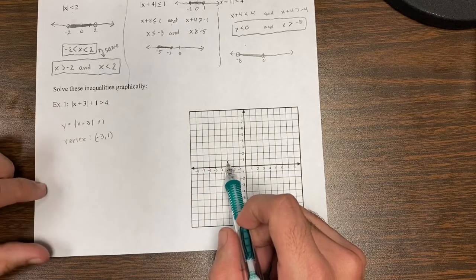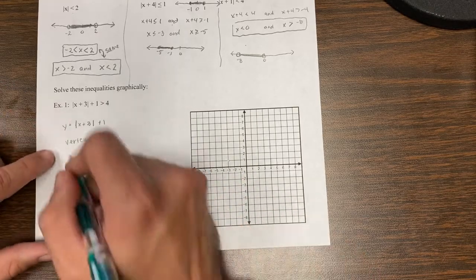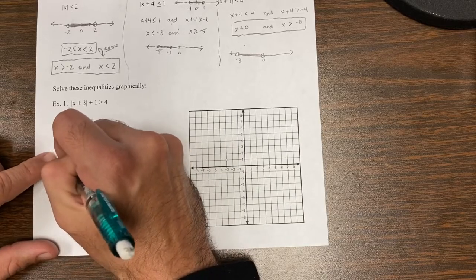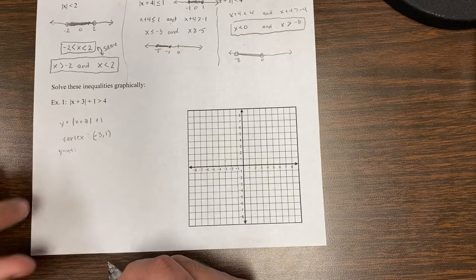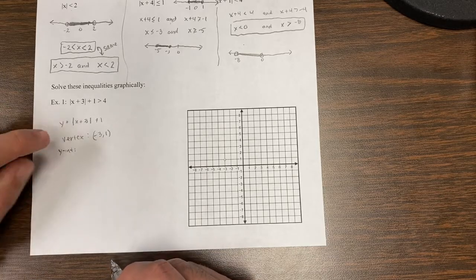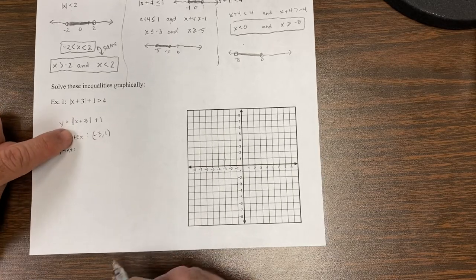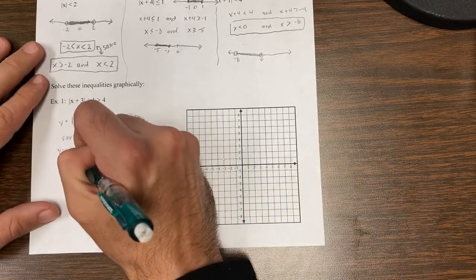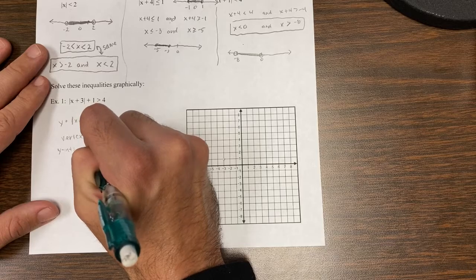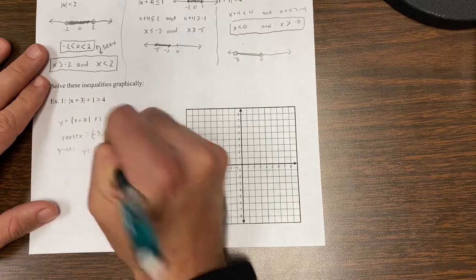So I need another point, and I'm going to try and get the y-intercept. So hopefully you recall from our sketching lesson, to find the y-intercept, you replace x with 0, since if you're on the y-axis, the x value is always 0. So I'm going to have y equals the absolute value of 0 plus 3 plus 1.